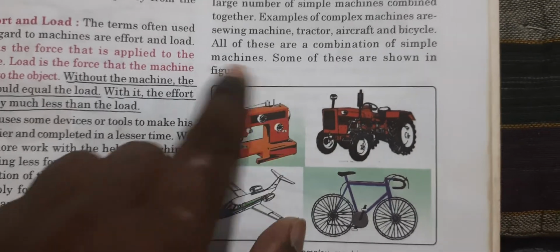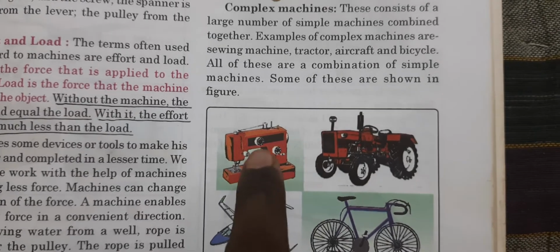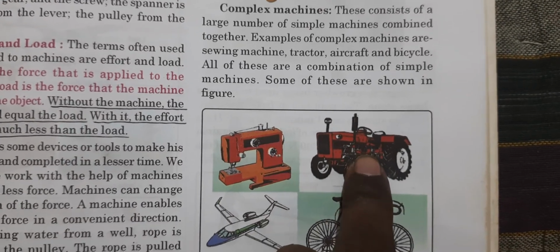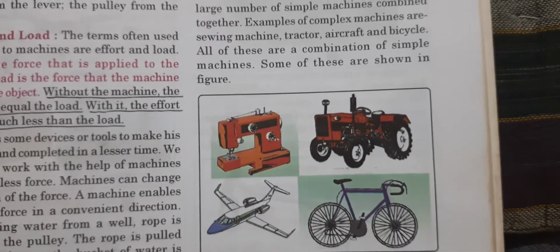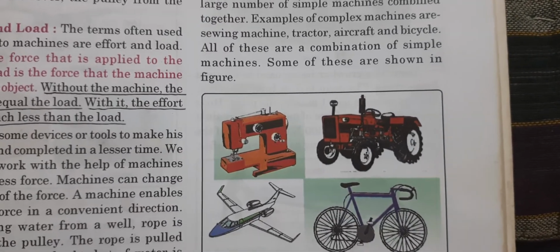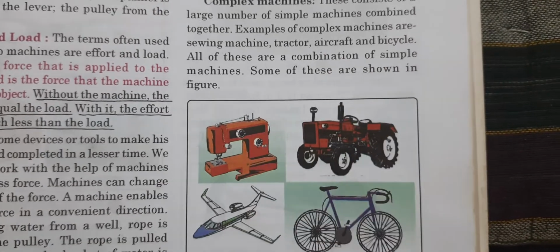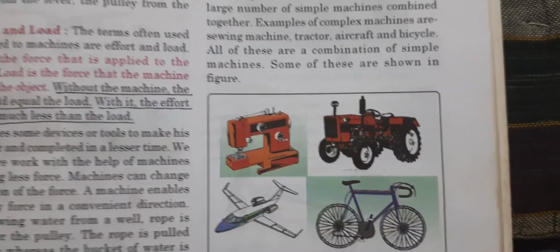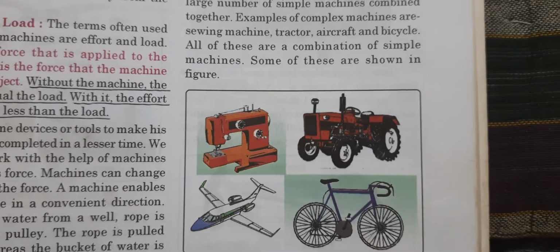Since this whole thing is made up of so many simple machines, this is a complex machine. Similarly, a tractor. Oh, you cannot imagine how many spare parts a tractor might have. Each part is a simple machine that is all tied up to each other and it makes a complete tractor. The complete tractor is a complex machine. Similarly, an aeroplane is a complex machine. Cycle also is a complex machine.